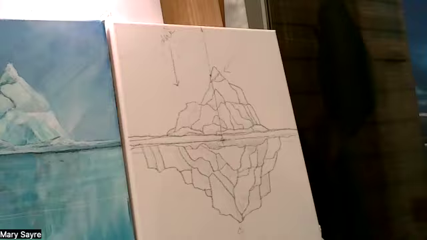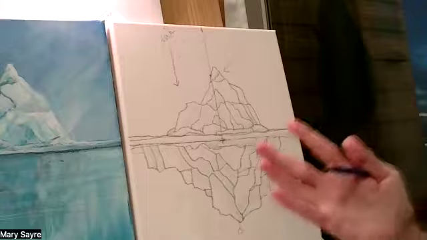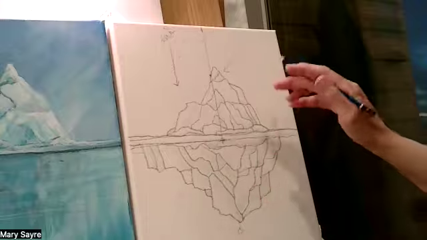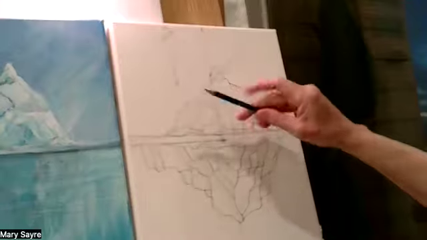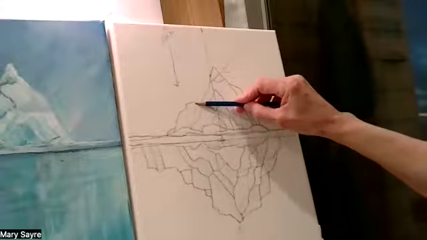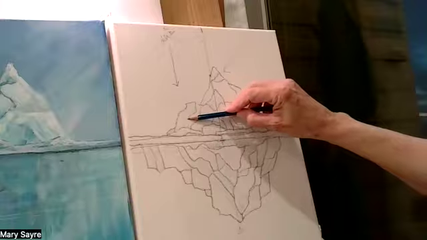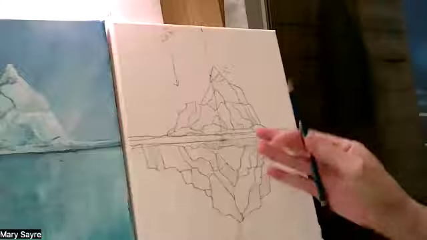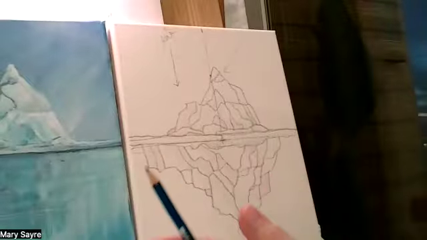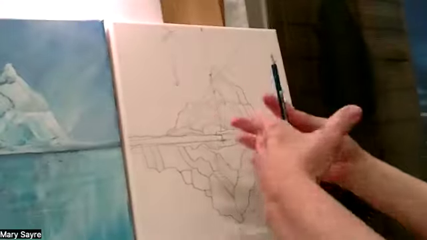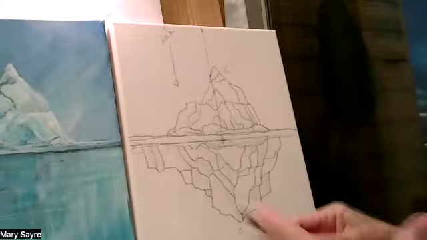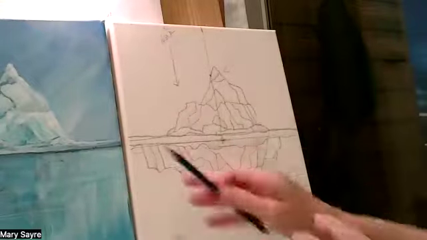So the elements of design, the first one is line and shape. And we'll just say shapes. These are all going to be shapes of ice that come together and create this iceberg. So your eye needs a place to rest. You have all this going on. Can you hear me?